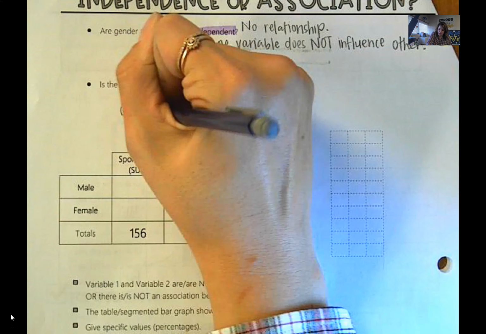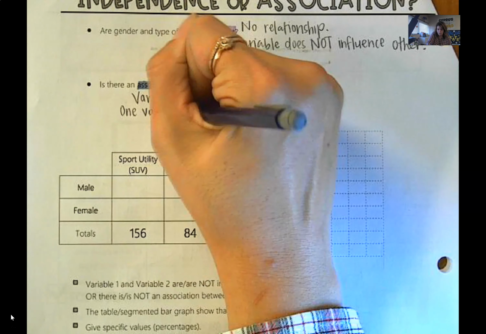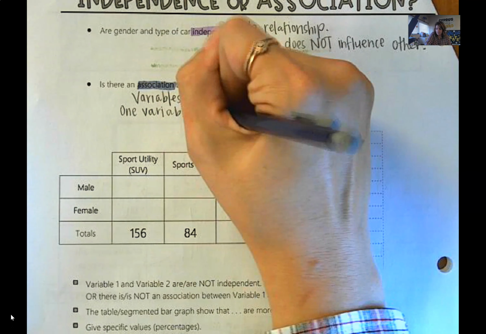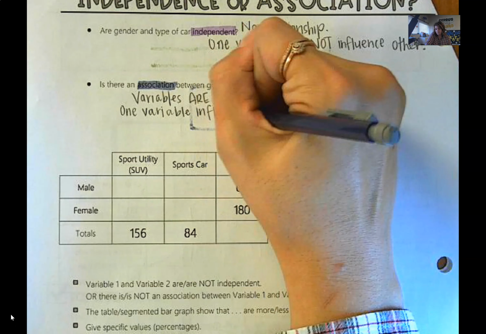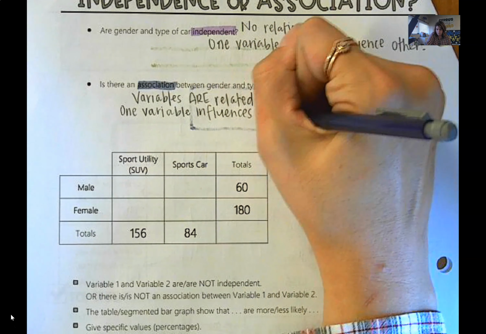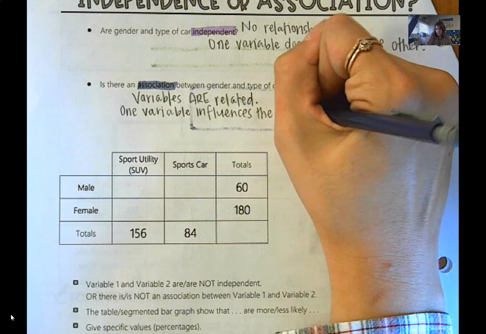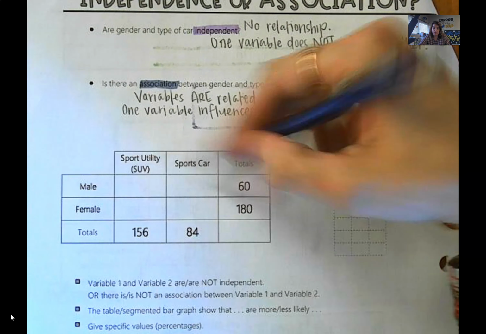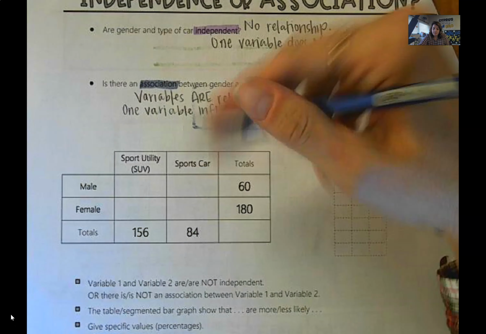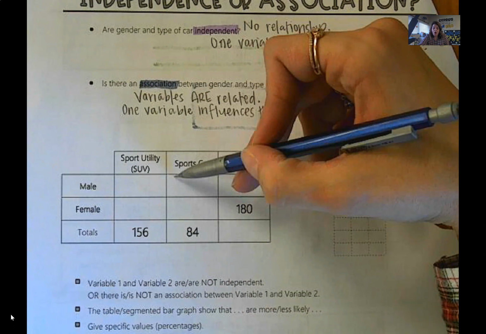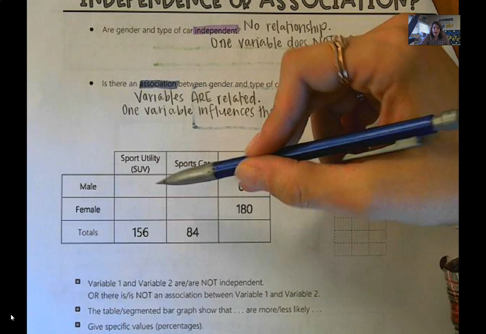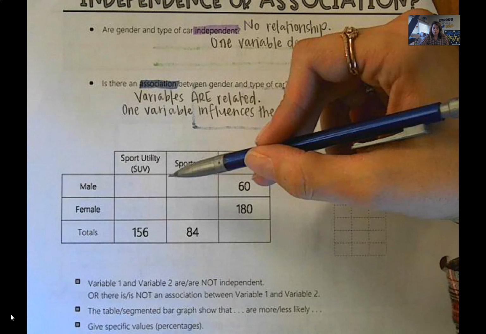One variable influences the other. And we already know that this is true for this table you see below. These variables are not independent. These variables have an association.